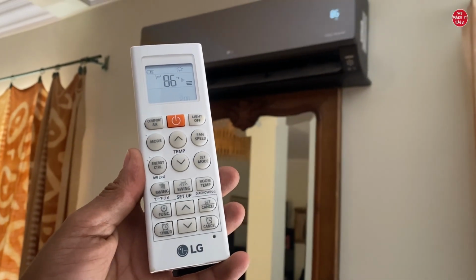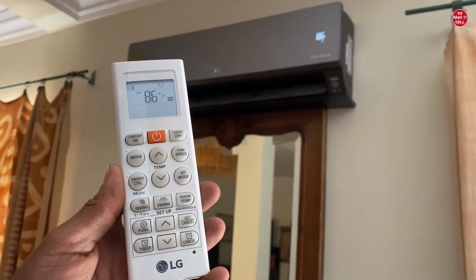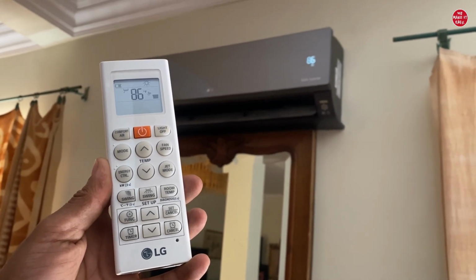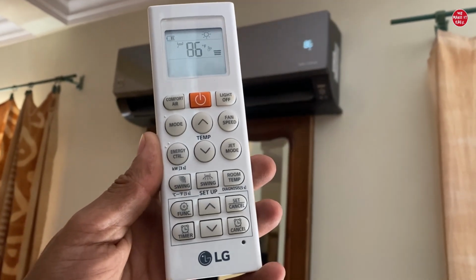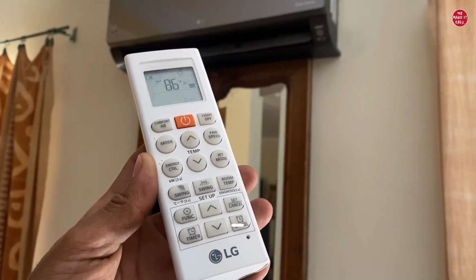Hello everyone, in this video I will show you how to change the temperature unit on an LG air conditioner from Fahrenheit to Celsius and how to set the AC to heating mode.